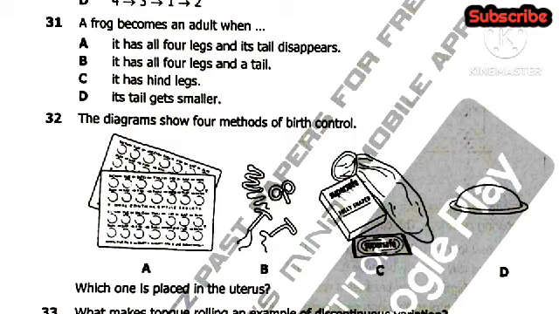Number 32. The diagrams show 4 methods of birth control. We have A, B, C, and D. Which one is placed in the uterus? There is a woman who doesn't want to give birth, who is doing family planning. What exactly can she use in her uterus to prevent birth? The answer is B. What is B? It is an intrauterine device. So the answer is B.